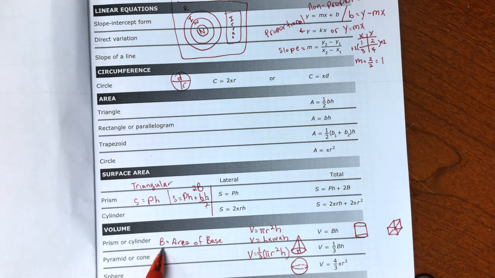B for area of the base, just in case you forget. The different formulas for volume, because universally the formula for volume is area of the base times height. Well, a cylinder's area of the base is different than a rectangular prism and a triangular prism and a cone, right? They're all different. So we need to be mindful of that.